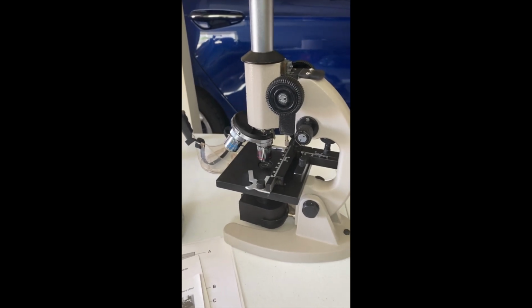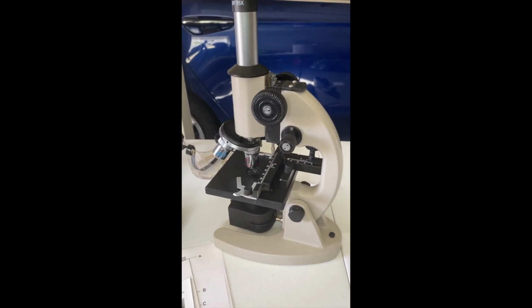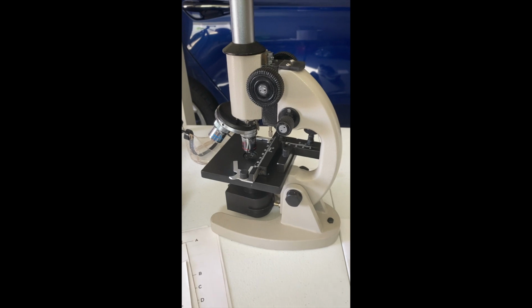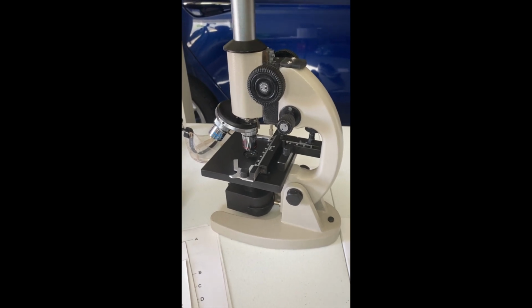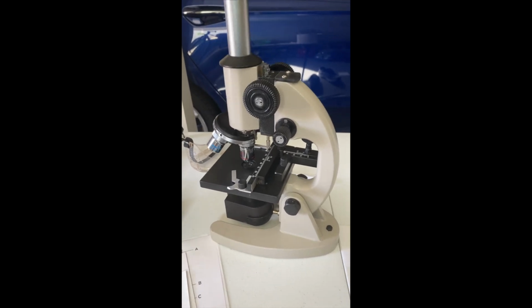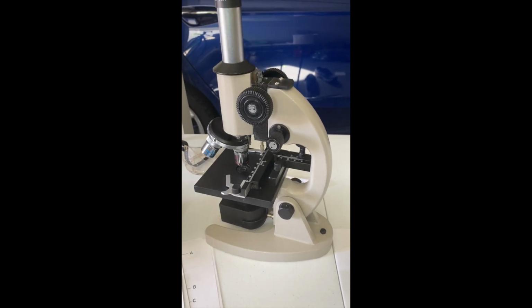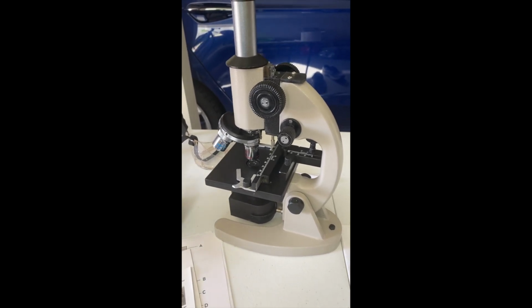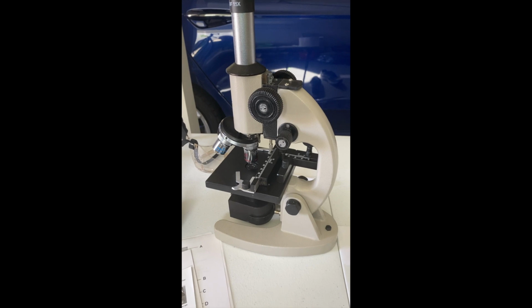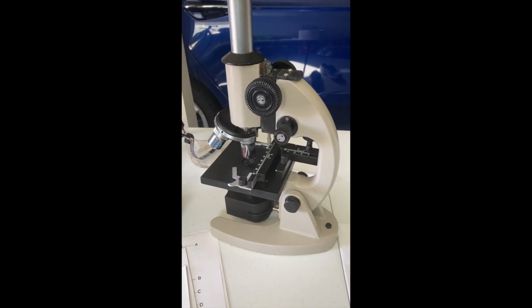So for the remainder of this first part of the lab, I will be viewing prepared slides. There won't be much for me to show you what I'm doing, but I will upload photographs of these prepared slides at the optimal magnification level into my laboratory report.